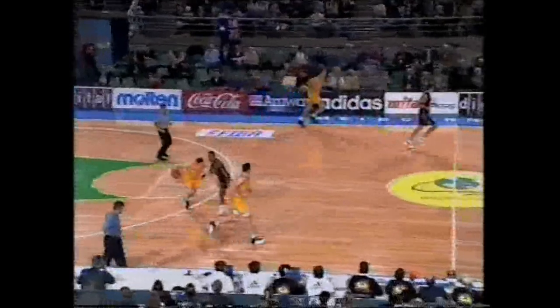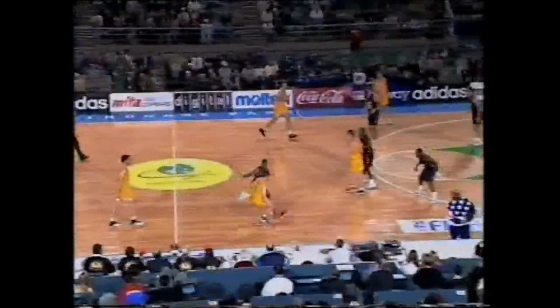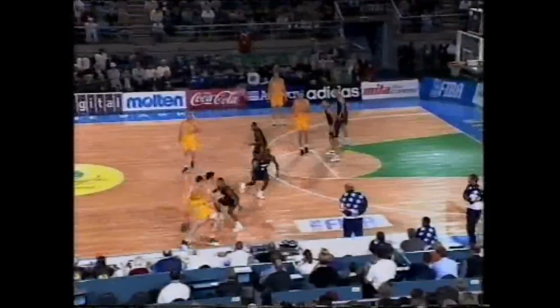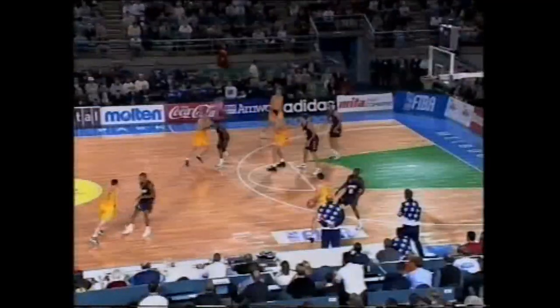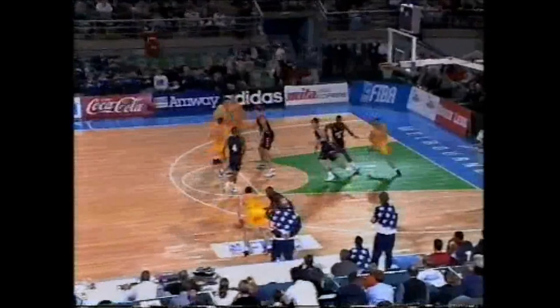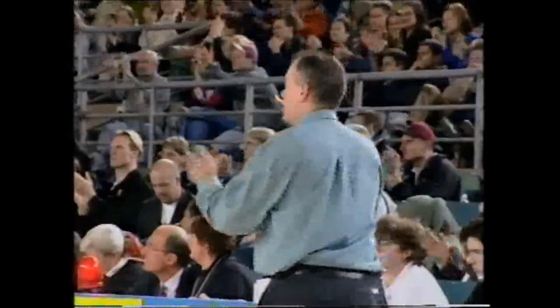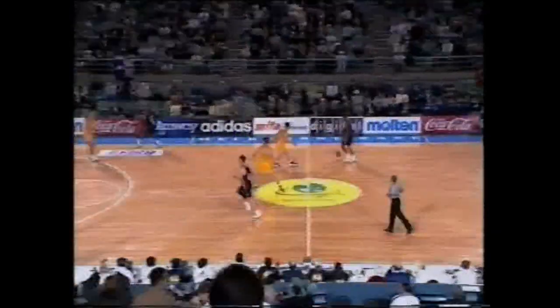And Brad Mackinnon slows it down. Works his way down the court past Andre Miller. Well, for a moment he was past him. Back he goes now. Sam Mackinnon. Less than 5 minutes to go. McGregor! 20-point lead to the Australians.